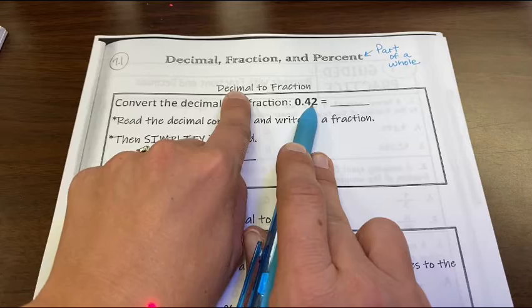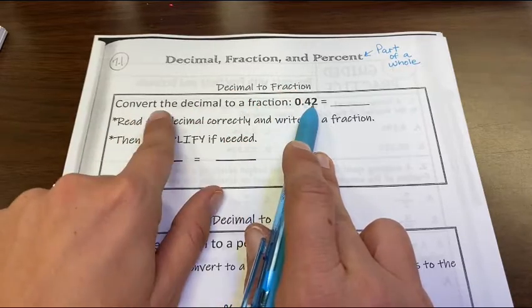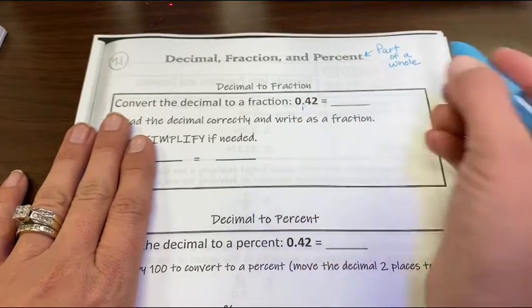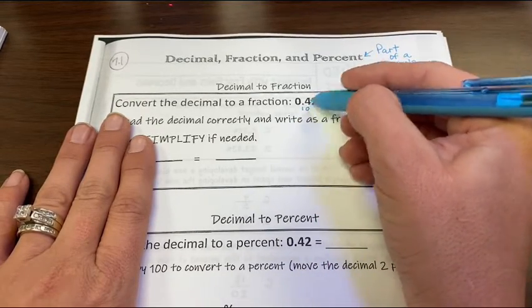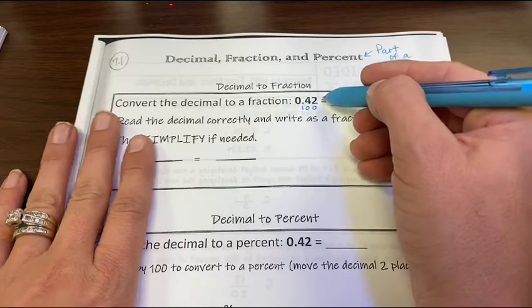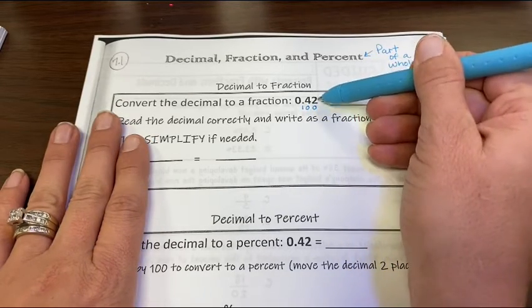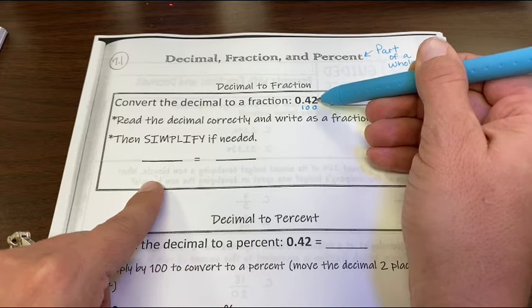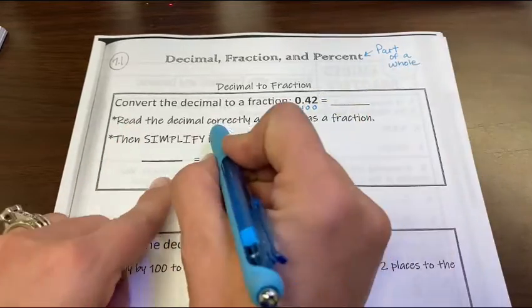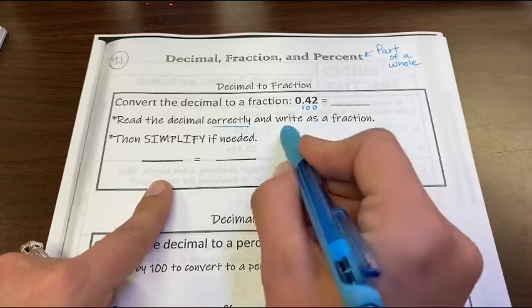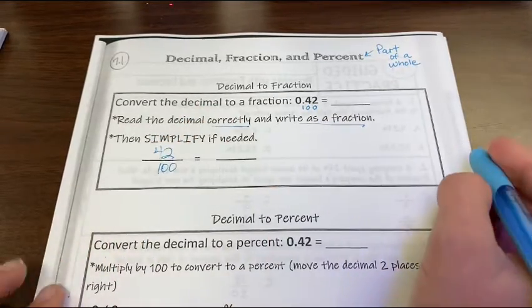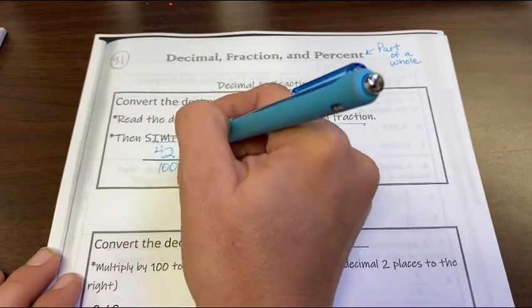So we're going to convert this decimal to a fraction. Back in fourth grade, we learned to put our 1 under our decimal, and with every place value that's written, we put a 0, and that helps us read this decimal. So 42 hundredths was how we'd read this decimal. This is part of a whole. It's not even one whole dollar if we were thinking of it like money. So we read the decimal correctly, 42 hundredths, and write it as a fraction, 42 hundredths. And then we're going to simplify if needed.